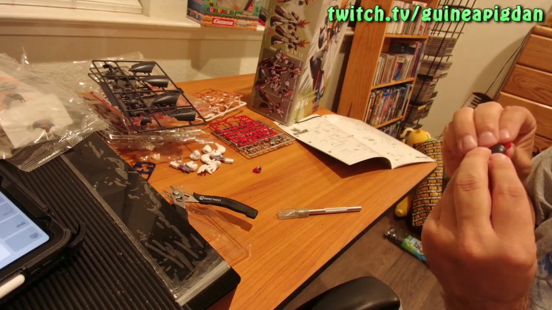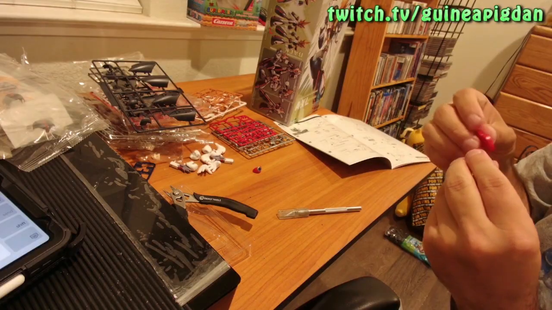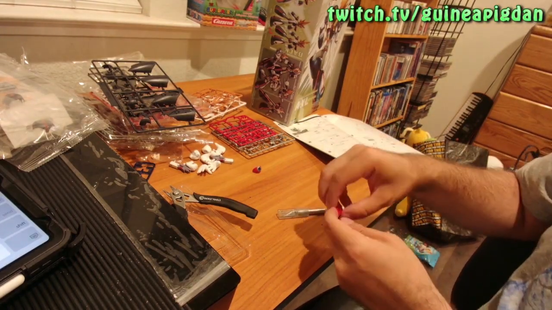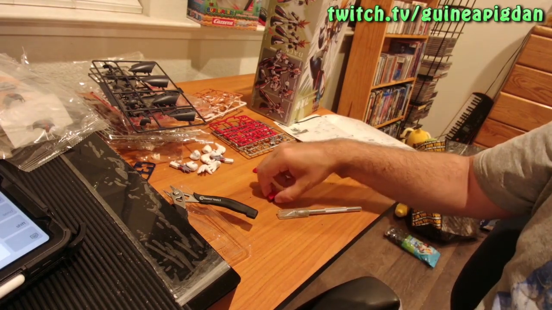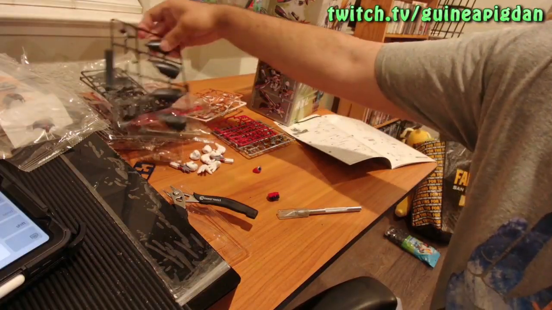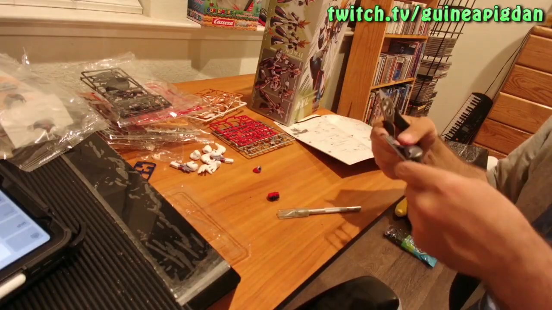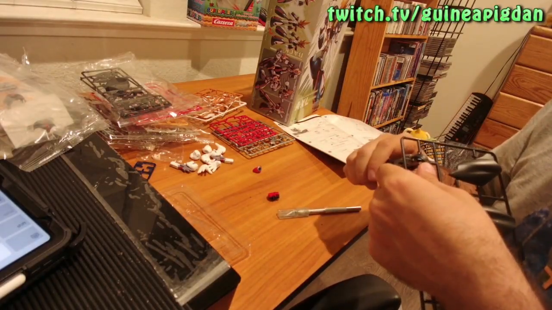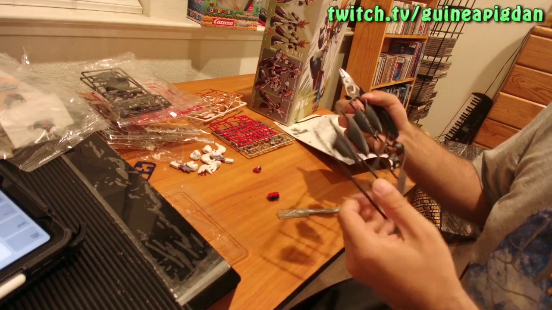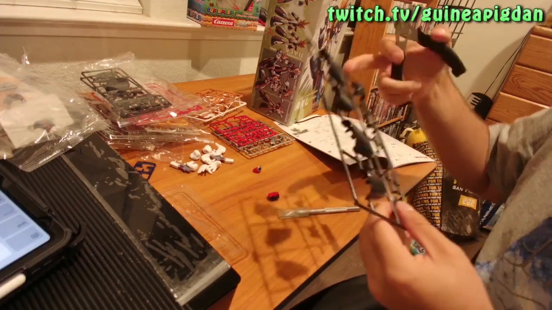Oh, I guess I need to put on the other half. It won't lock into place unless I have A4 on this side, I guess. There you go.